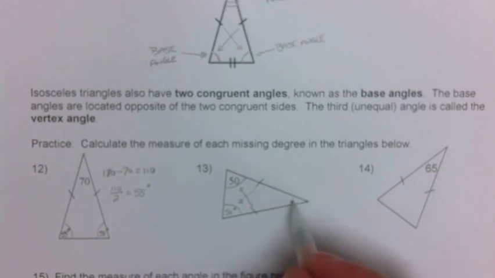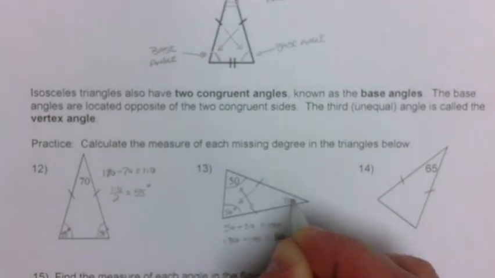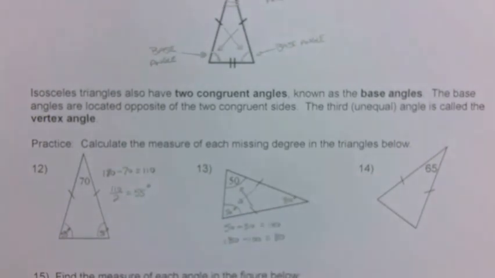Now I've got to figure out the measure of the vertex angle. And again, all three angles in a triangle add up to 180. So I know 50 plus 50 equals 100. 180 minus 100 equals 80. So this has to be an 80-degree angle.